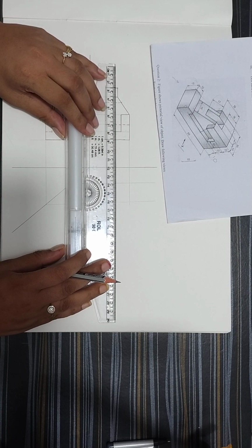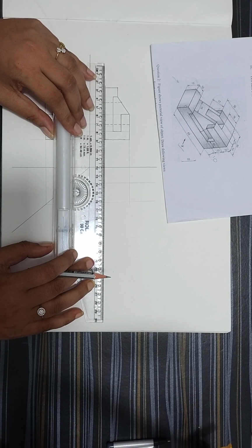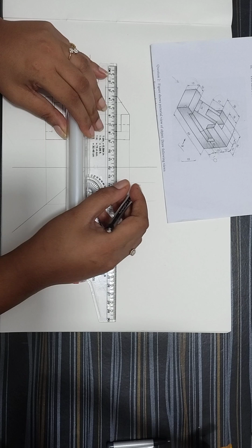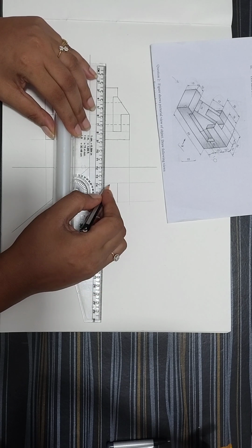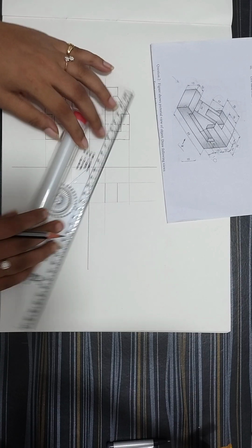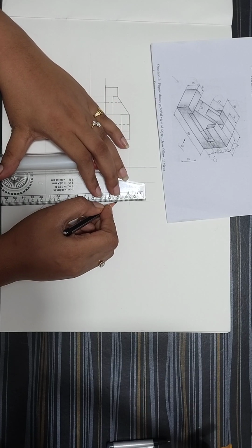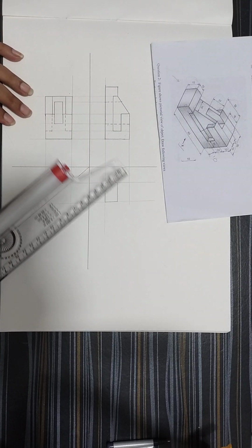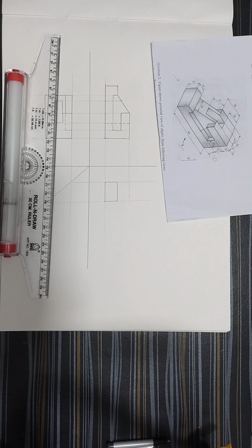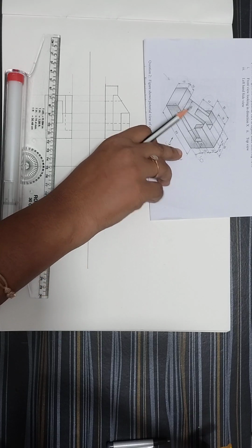So in the side view, this rectangle is completely visible. Then this 15 mm width is completely visible.